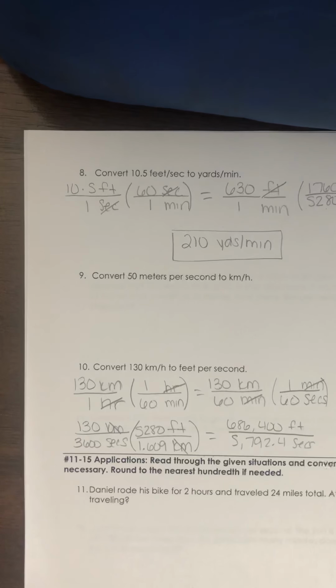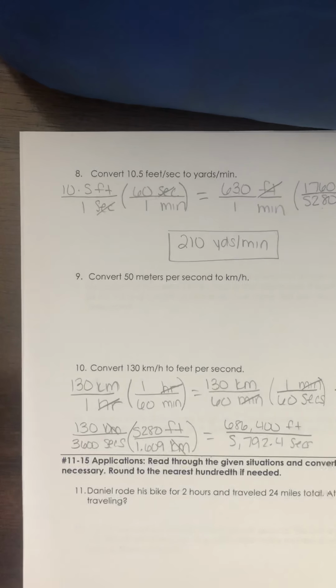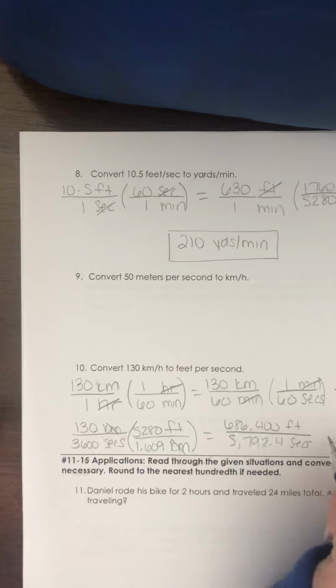And then obviously you should divide those out. So 686,400 divided by 5,792.4. And you can round to the nearest tenth. So we will get 118.5 feet per second.